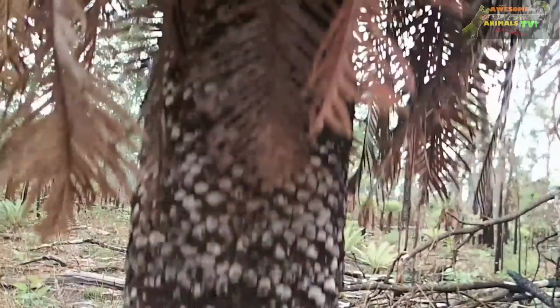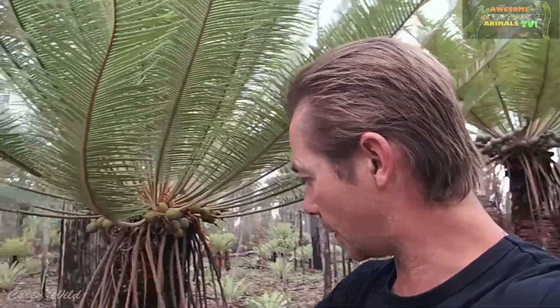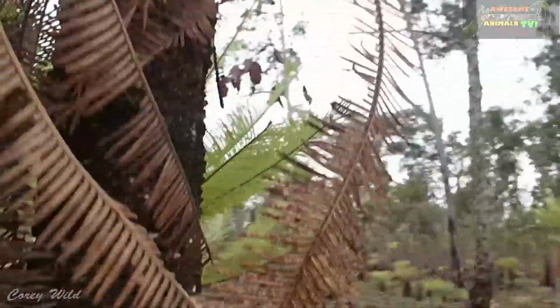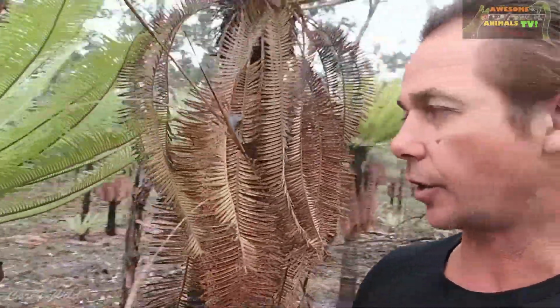Now you can see we've had a fire through here as well. Fires are pretty common up in northern Australia, particularly in the wet season. A lot of them are lit by lightning strikes, and you can see these cycads here basically have a fireproof trunk. Once they get fully established and they're a decent size, they'll have a fireproof trunk like this one here. Some species as well, the fire actually helps with the germination of the seeds. Some seed pods are actually cracked open by extreme heat.